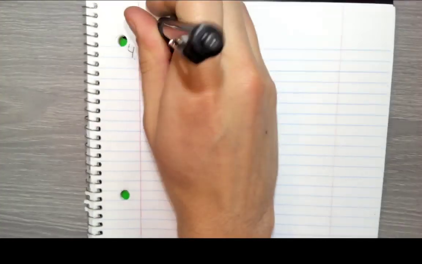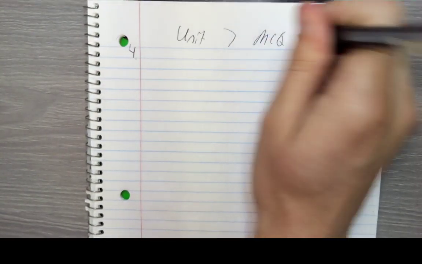Can you go over number 4? Yeah, no problem, Hunter. All right, number 4. Which of the following is a solution to the differential equation x y prime minus 2y equals 2?